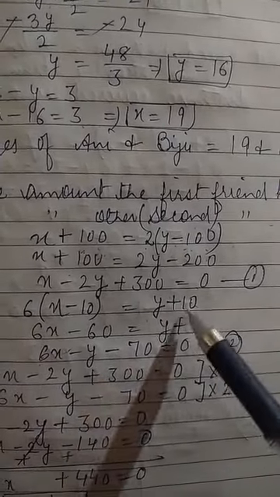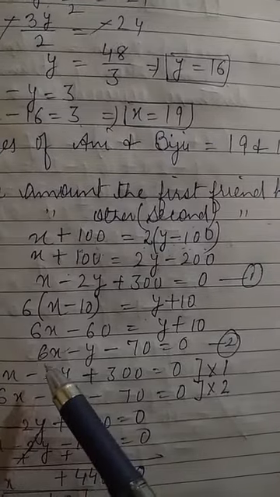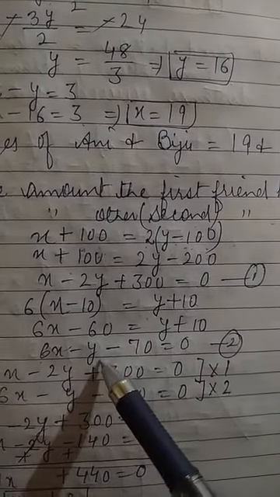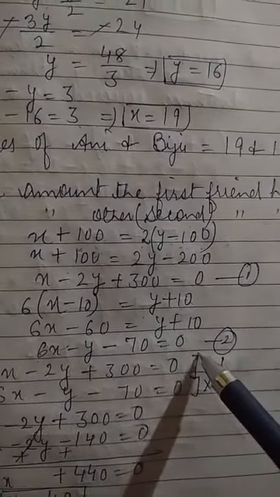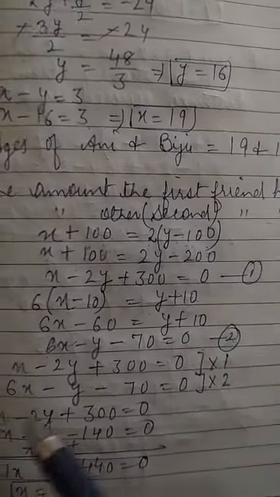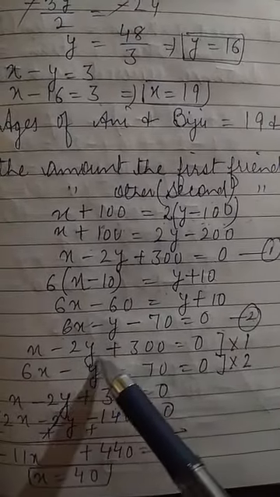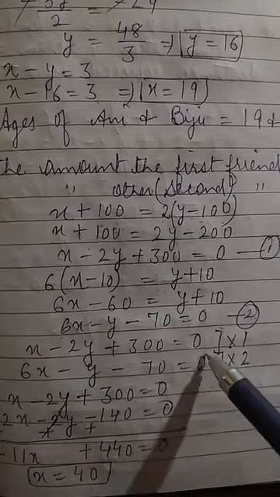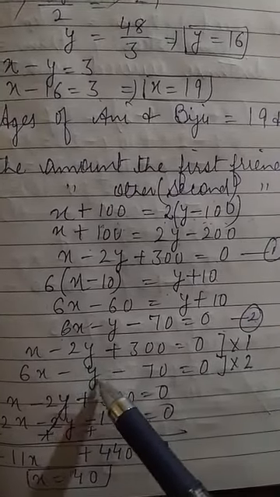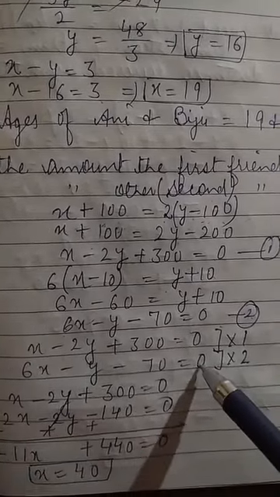6x minus 60 is equal to y plus 10. Now the equation becomes 6x minus y minus 70 is equal to 0. Let it be equation number 2. Now the two equations are x minus 2y plus 300 is equal to 0, and 6x minus y minus 70 is equal to 0.